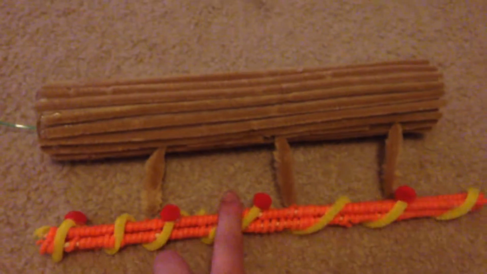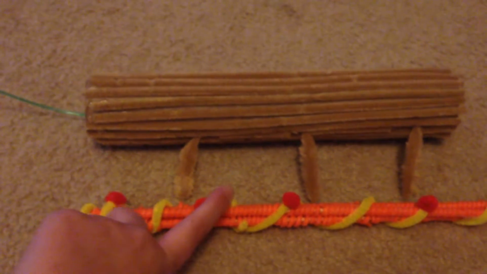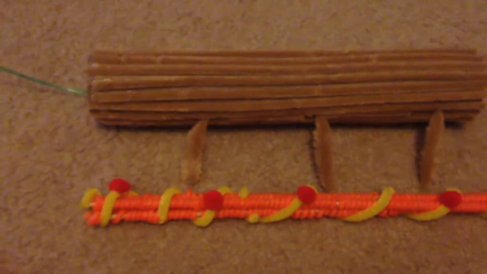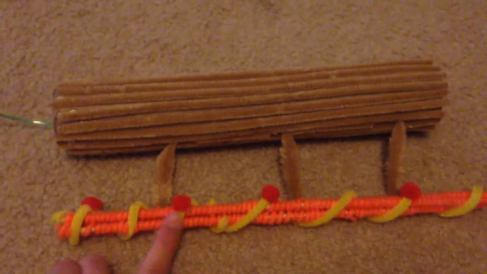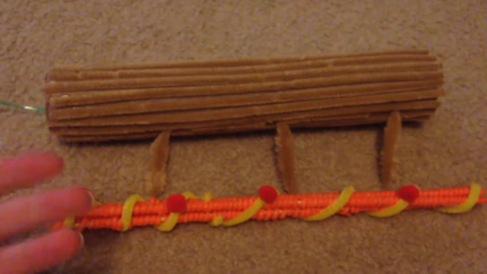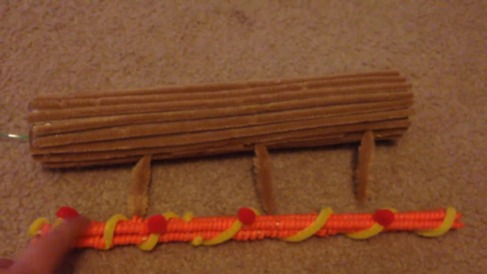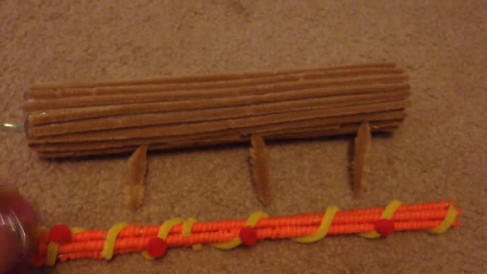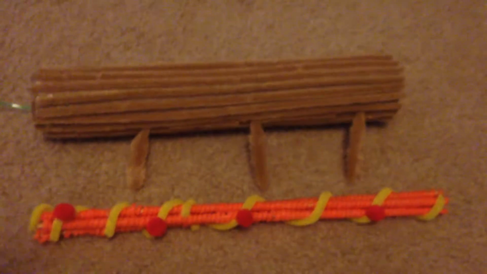And then on this part, we have these red dots, which represent troponin, which is what calcium ions attach to, but that will be discussed later. And then the troponin is attached to tropomyosin, which is represented by the yellow that is swirled around the orange. And then the orange represents the actin filament. So I think that's everything to show you in our model.